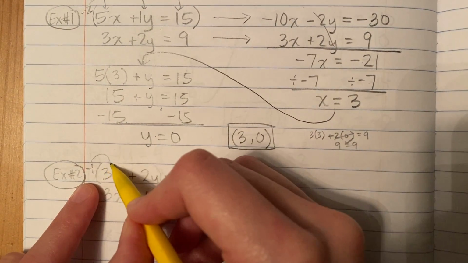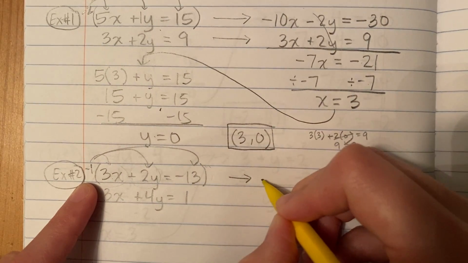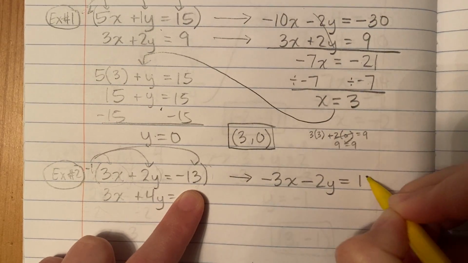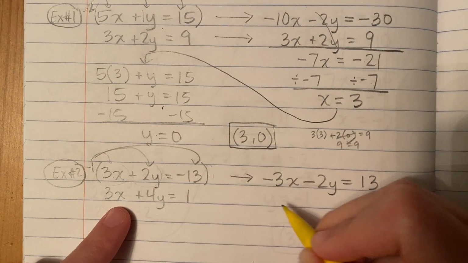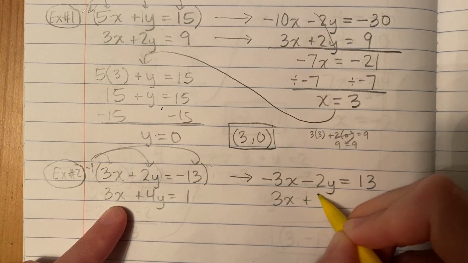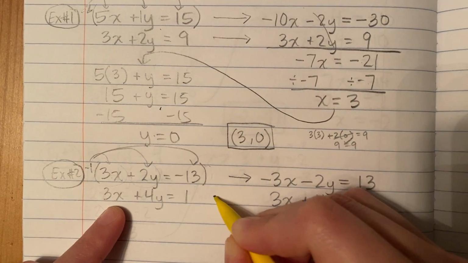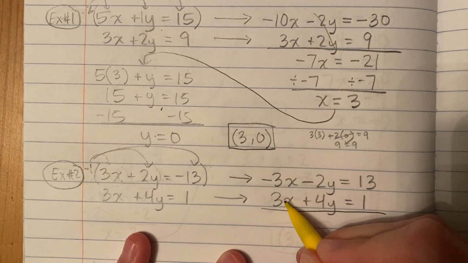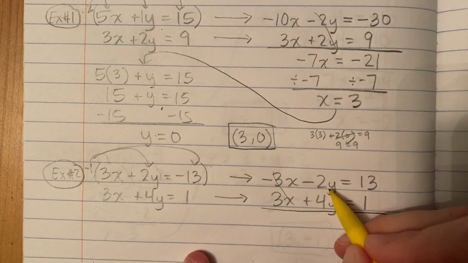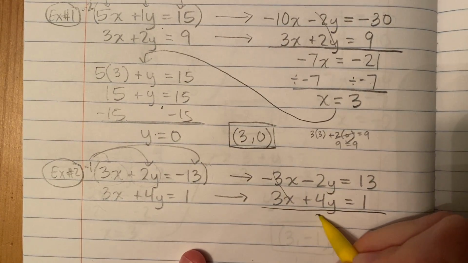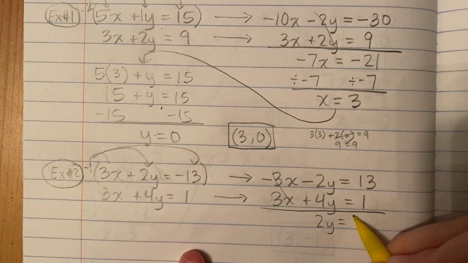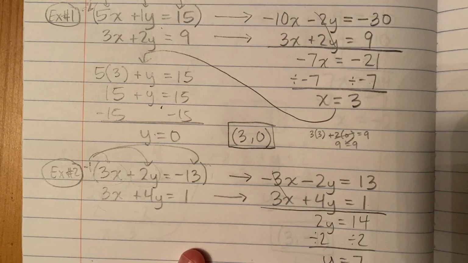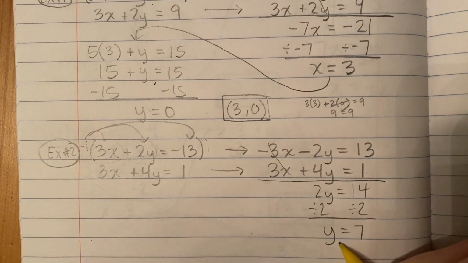So if I'm multiplying by negative 1, right, I'm multiplying. Negative 3x minus 2y equals positive 13, right? Negative times negative is positive. And I'm lining up my terms. Okay, notice here I just copied. I didn't multiply the bottom one. Negative and positive 3, they cancel. Negative 2 plus 4, that's 4 minus 2. 13 plus 1 is 14. And y equals 7.